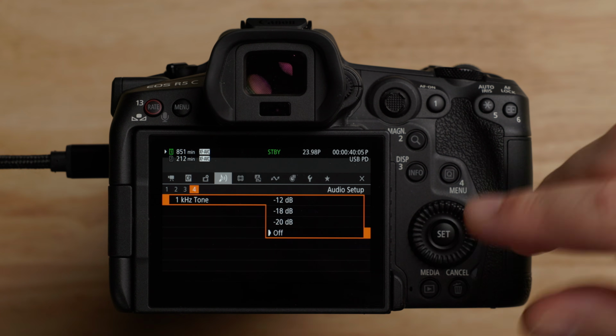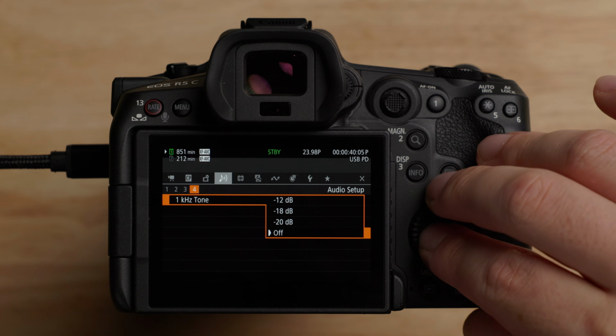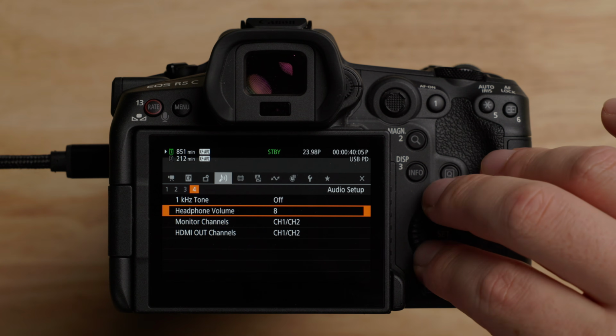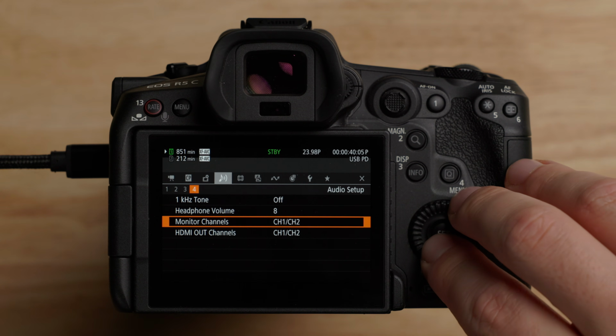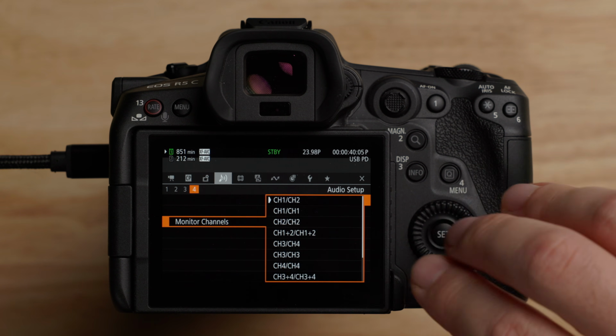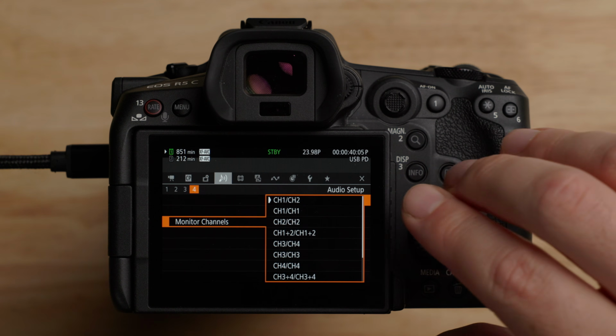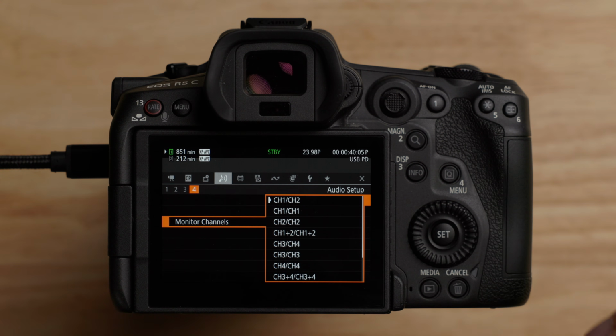But if you want to do that, that's where you change that. This is what I was mentioning before. We also have the headphone volume here. The monitor channels, you can have it either do channel 1, channel 2, channel 1, channel 1. This is what you'll hear out over headphones.